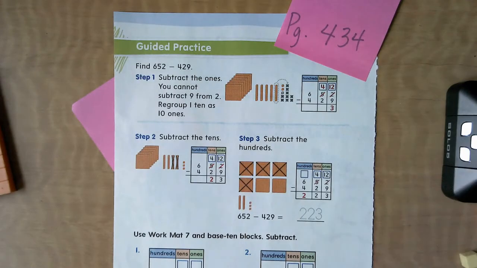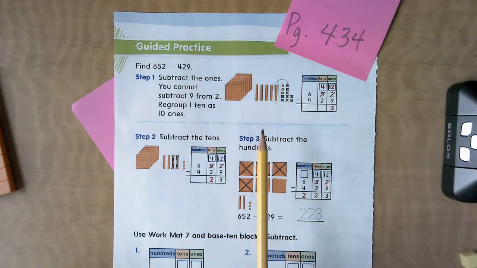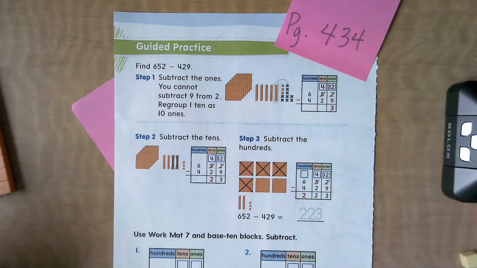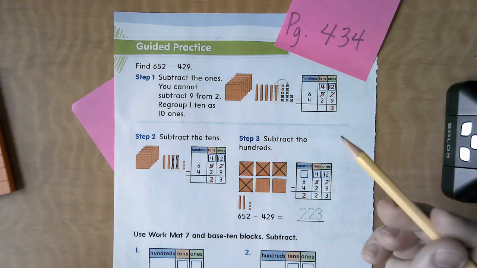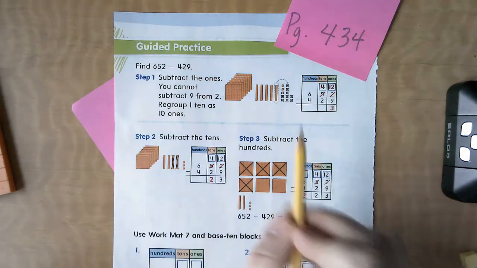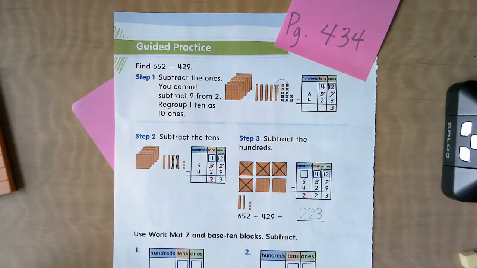We're going to be on page 434. If you are not there yet, I'm going to ask you to pause your video right now so you can get on page 434. As we start today, you've got to have your pencil out like I've got. Whatever I write on the page, I want you to write on your page. When you're ready, you can press play.